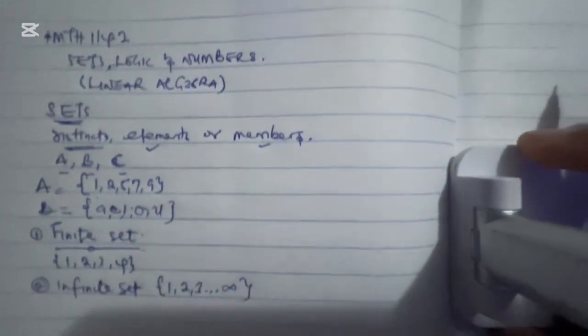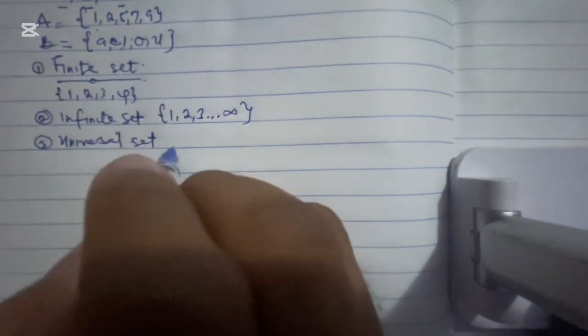Then we also have what we call a universal set. A universal set is a set of all possible elements which are being discussed or evaluated. It is denoted as U. Now we also have what we call subsets.